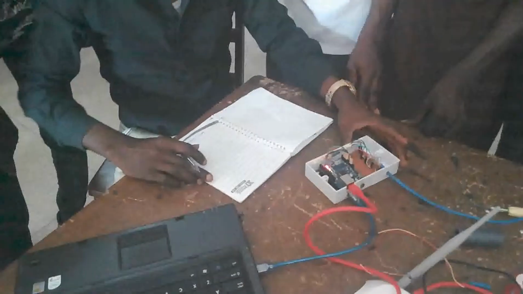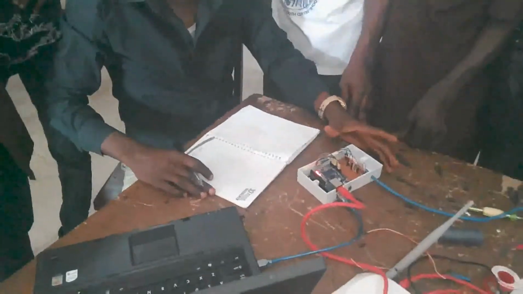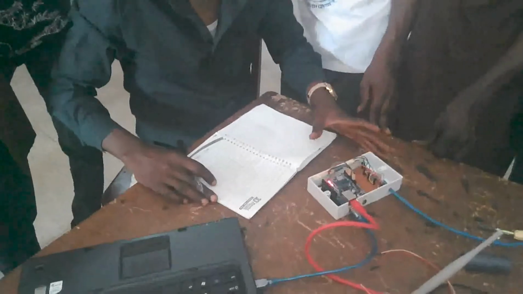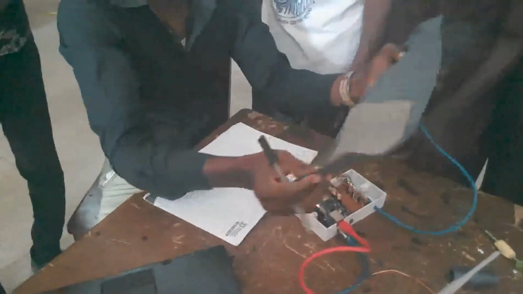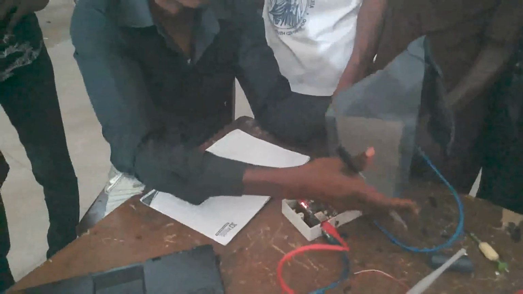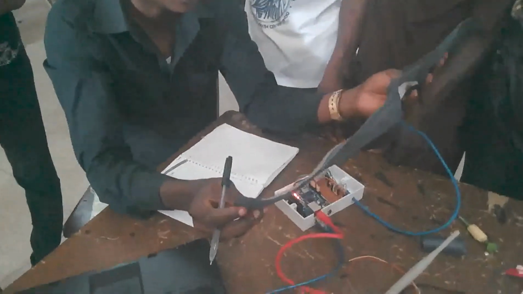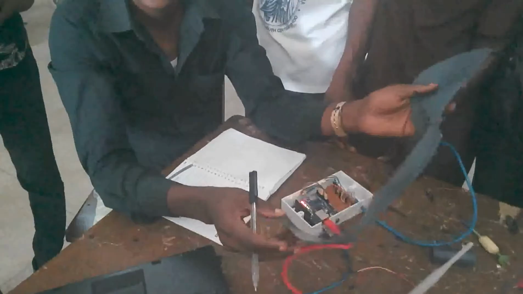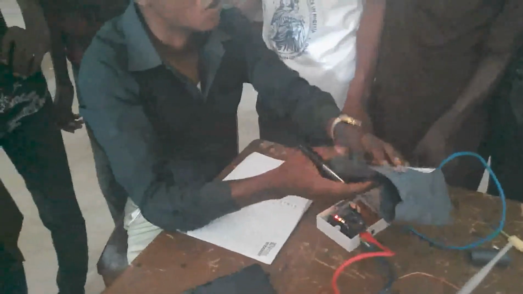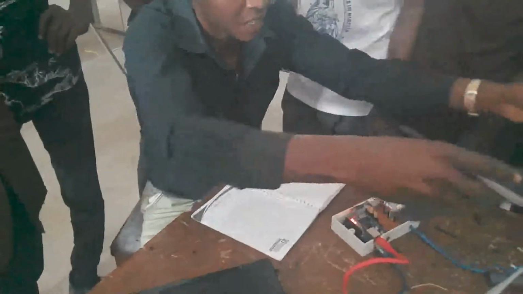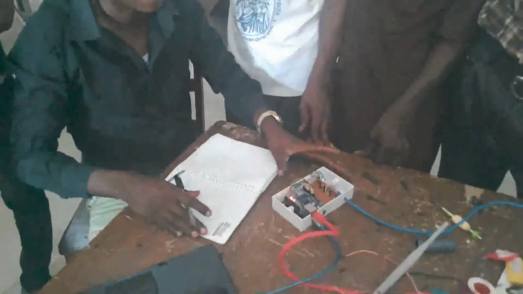Now the project deals with measurement of temperature, that is human temperature. At the end of this project, we are able to execute this. With this, we can test the environment temperature, and at the same time we can test human being temperature. And these are the components that are involved.